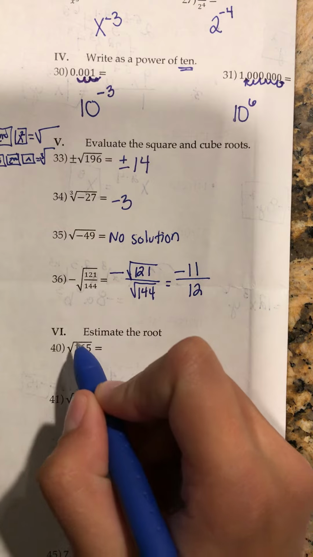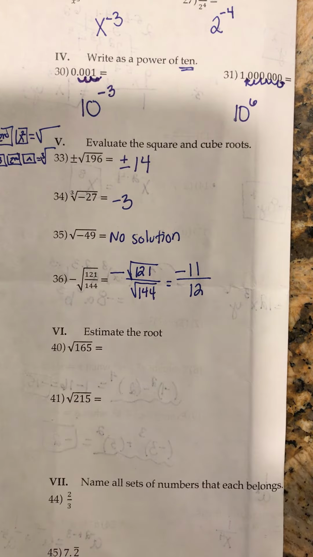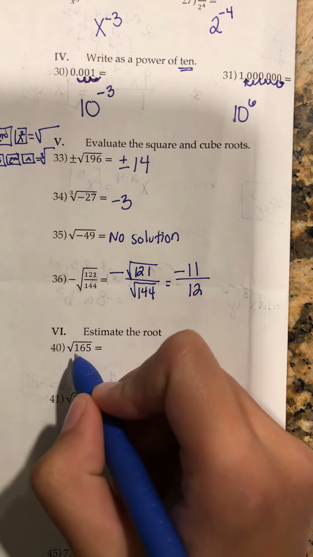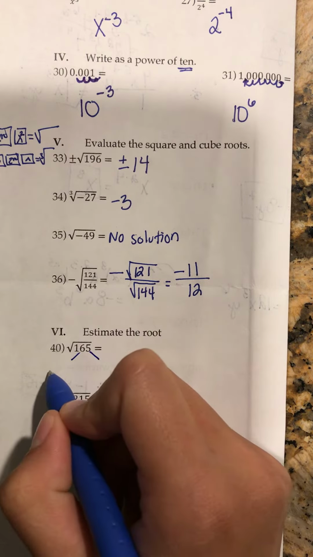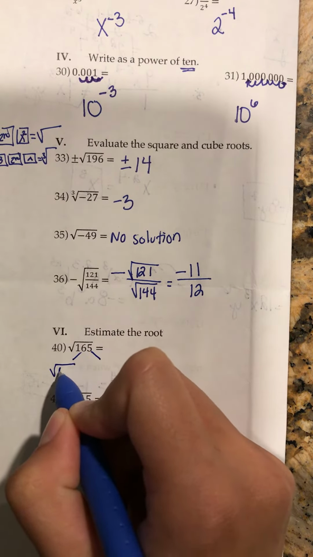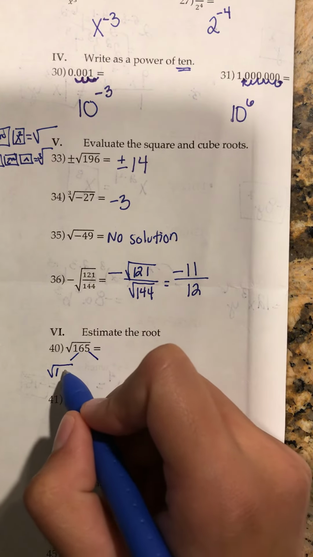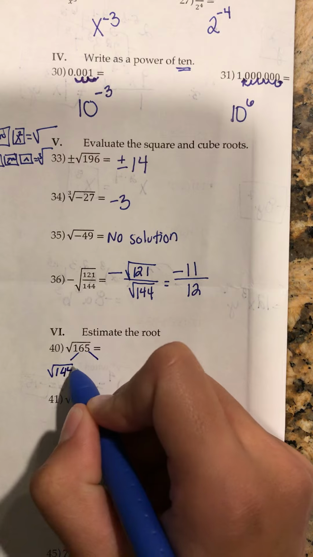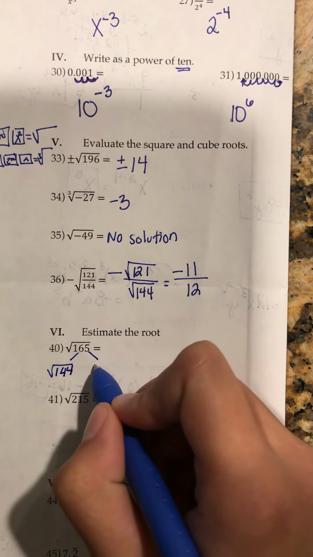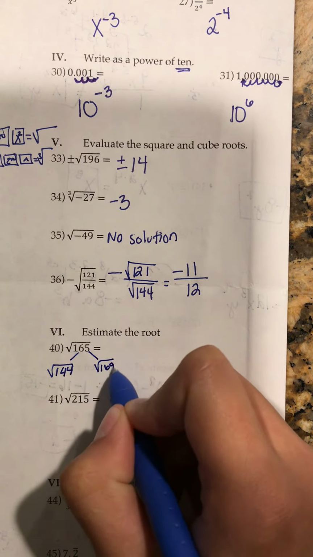So notice in number 40, I'm going to be looking at my square root section, my perfect squares, because I want to see what two numbers the square root of 65 is in between. Now, the square root of 65 is going to be between the two perfect squares, the square root of 144 and the square root of 169.